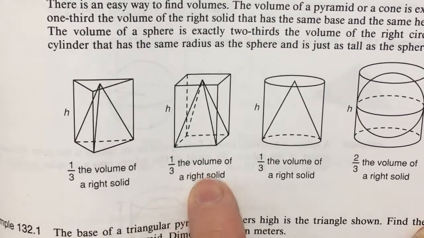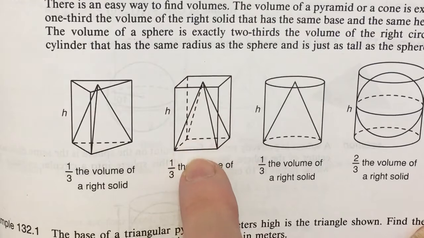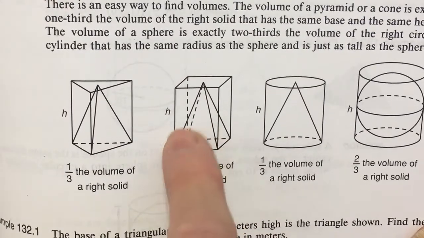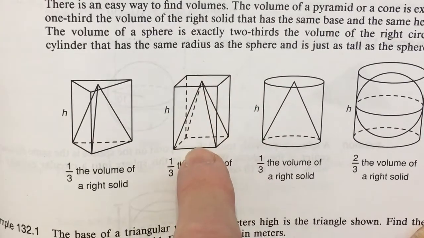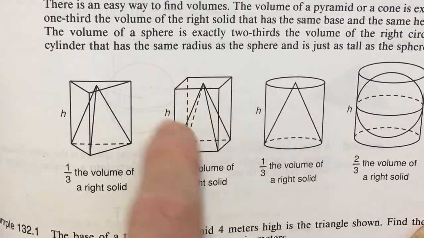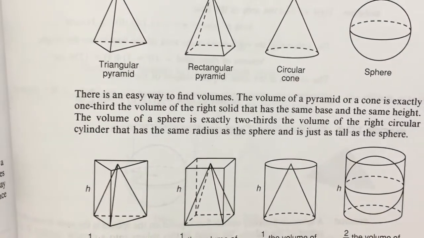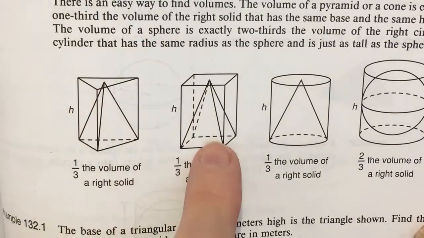So over here we have, again, a pyramid inside a right solid, and the rectangular prism here has the same base and height as the rectangular pyramid above it that is now enclosed in it.